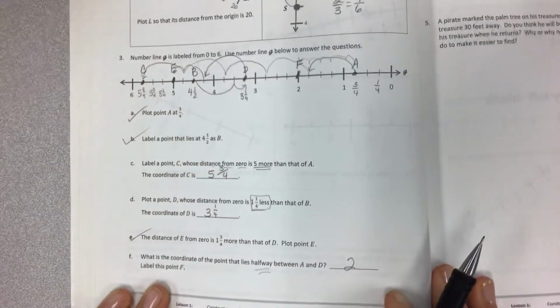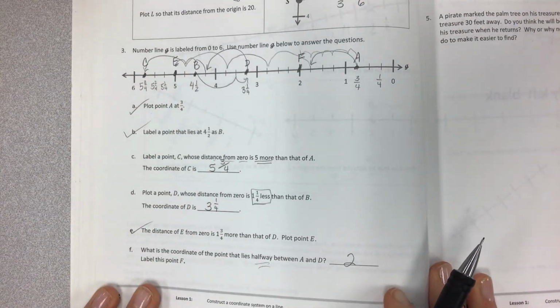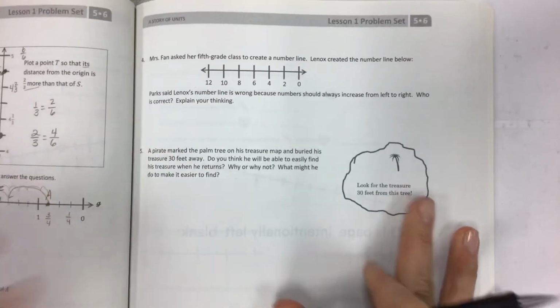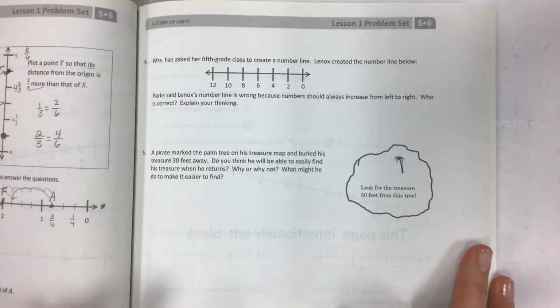Okay, so I have a lot of arrows hopping around on mine. You may also have those. It really is helpful to kind of keep track of where you're going. And those are the answers there. And here is the last little bit.